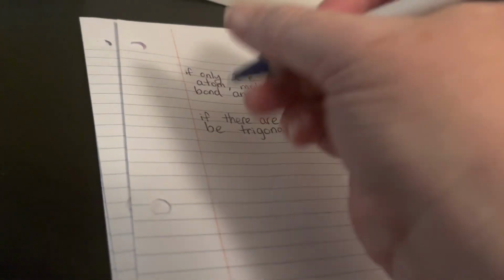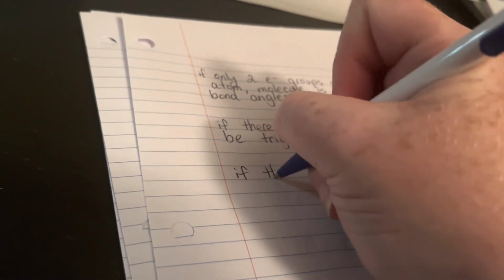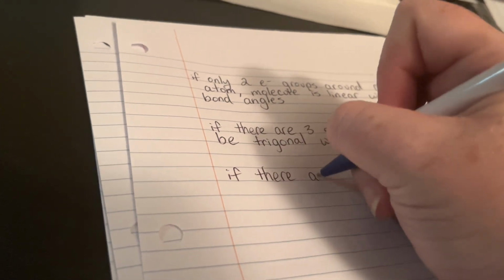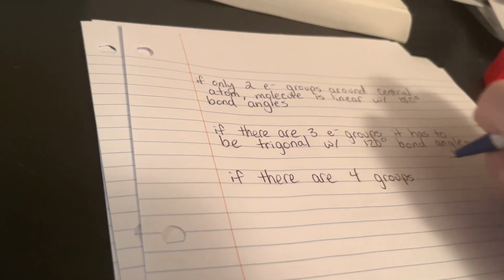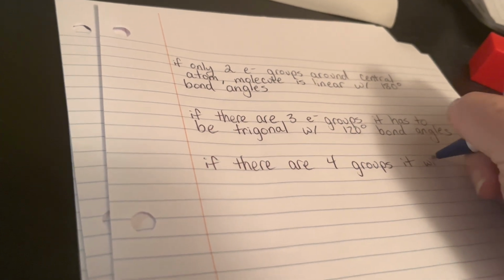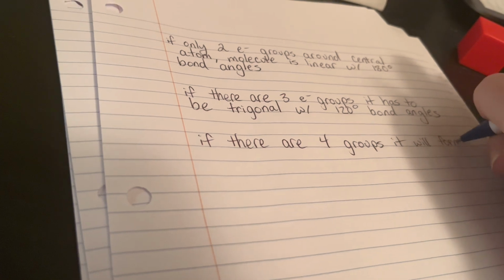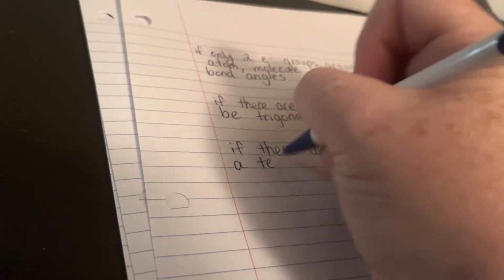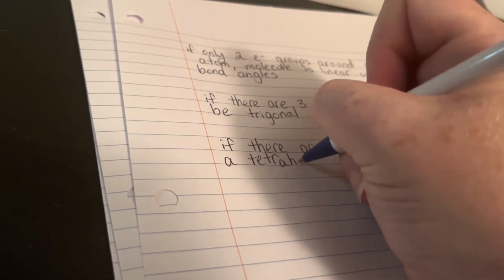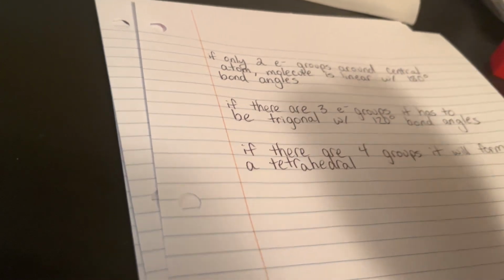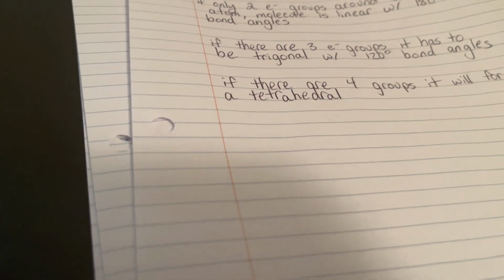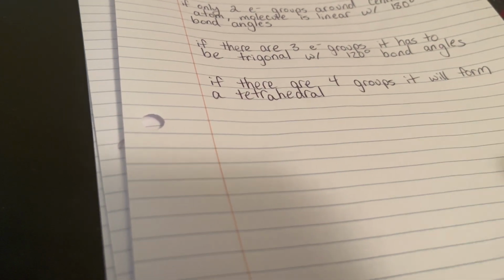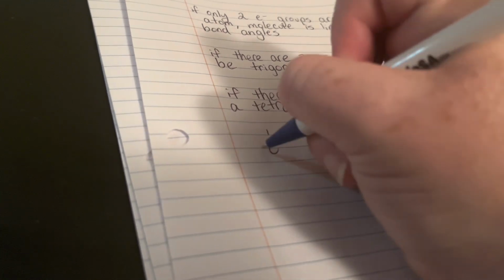Okay, if there are 4 groups, it will form a tetrahedral or one of its 2 derivatives. Okay, so if all the groups are bonded, let me give you the examples.